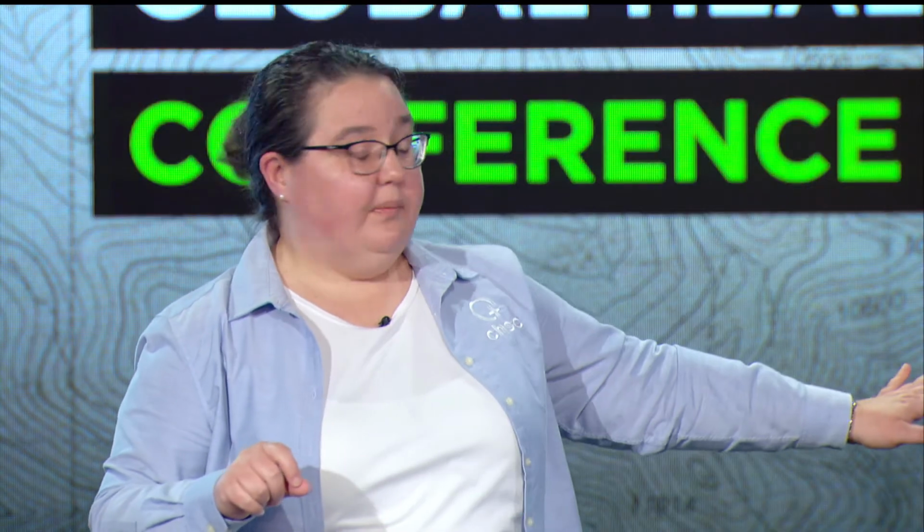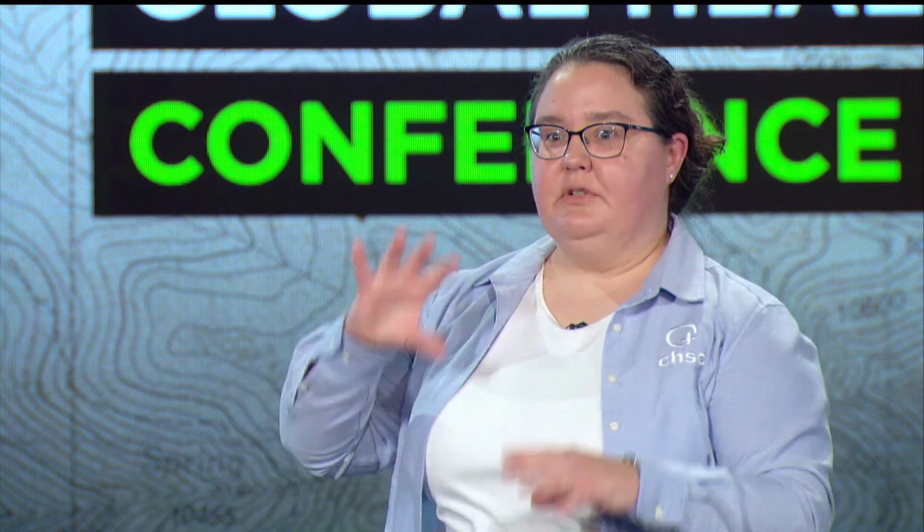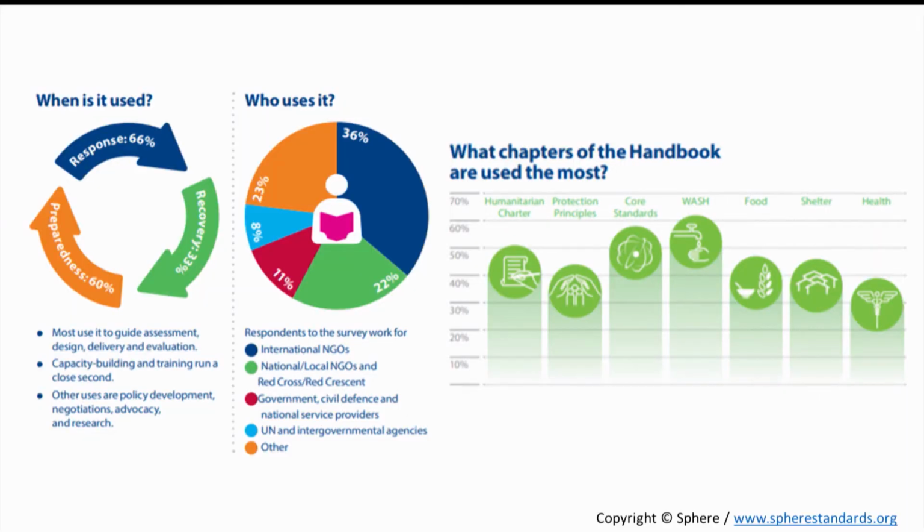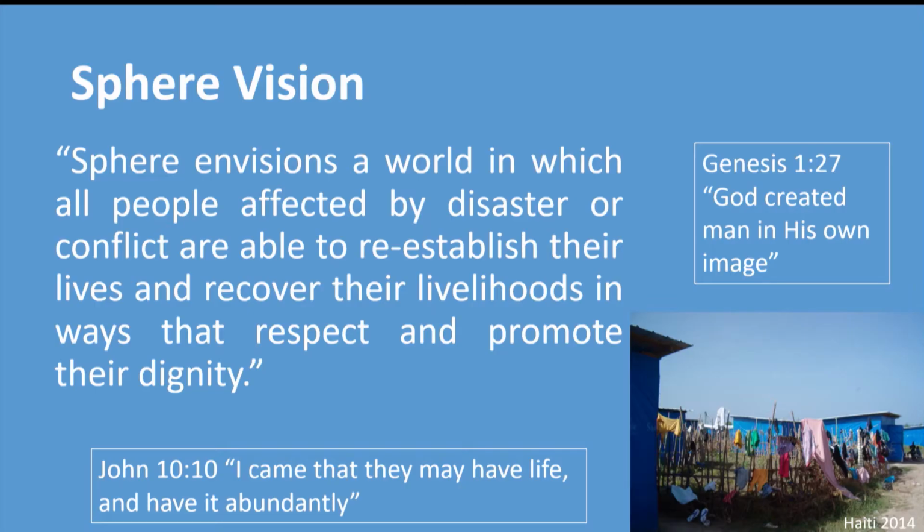So all of these that we listed come at the end, after we know the principles. But this last category is the health category. What's the lowest use category? The health category across the world. This was also in 2016, people using the Sphere Handbook across the world. So we have a lot of preparation to do.